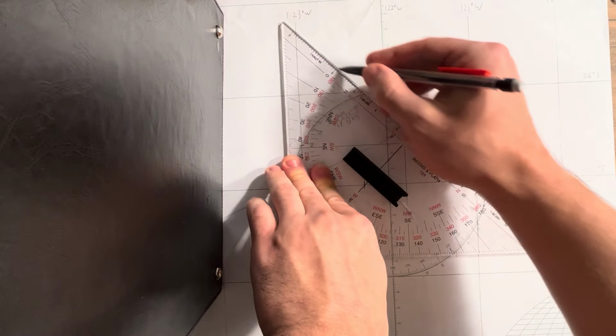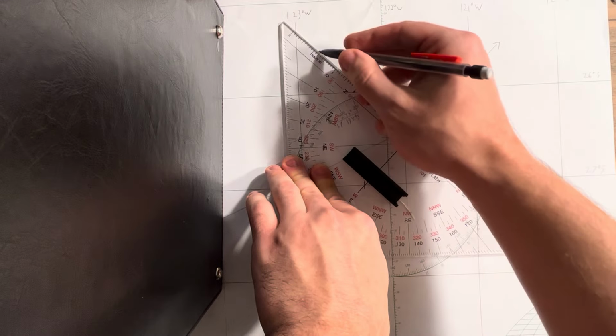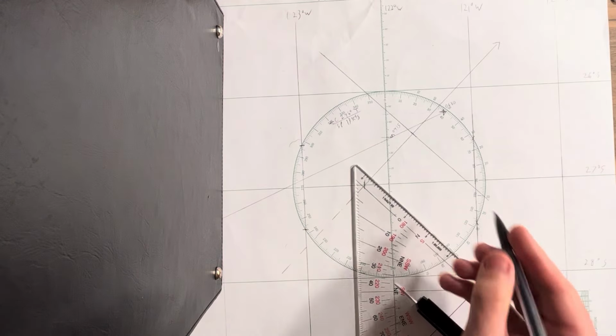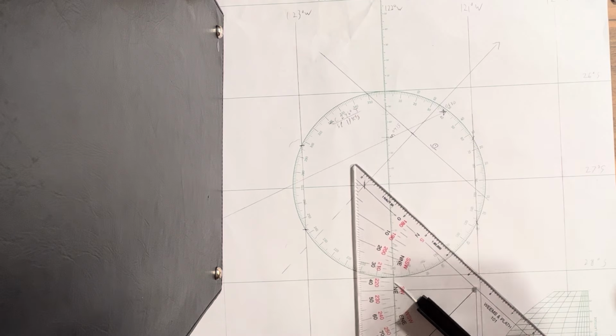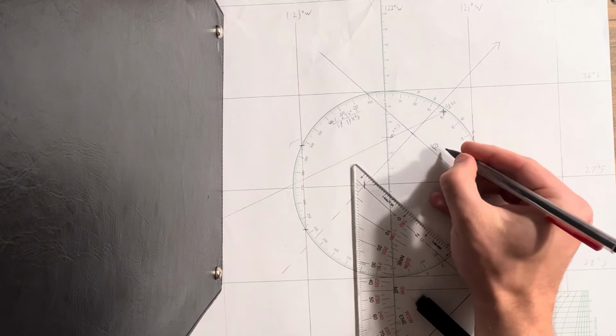Have it about 3 inches to either side of the track line. There we go. And we label that lower limb of the sun at 0915.